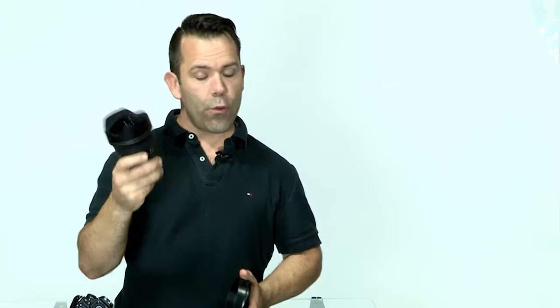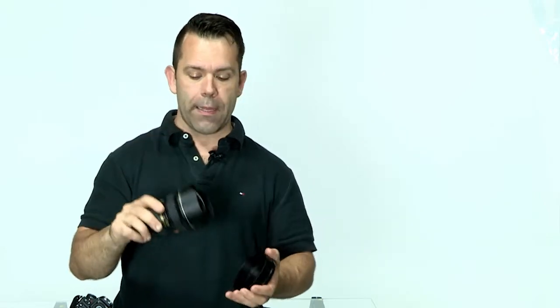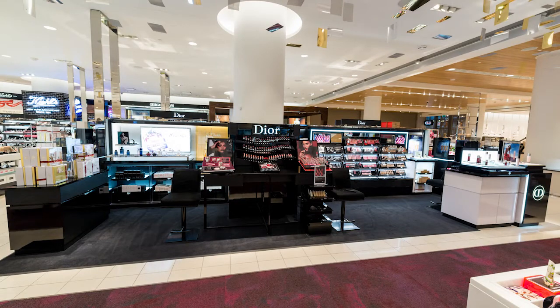The 14-24, I use this lens probably the least, but it's a very interesting lens. You can do a lot of cool things with it. It saved my bacon on many occasions. If I'm doing trade shows or architectural photography, I like this lens because it's very wide.